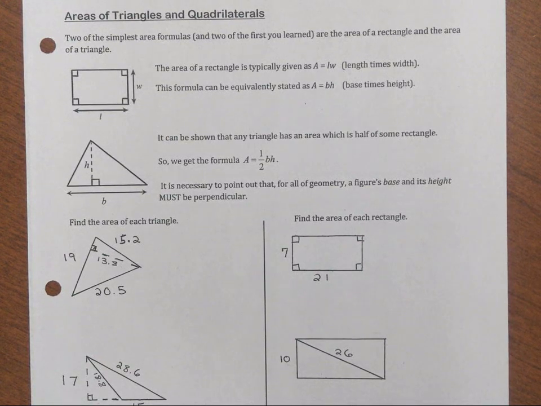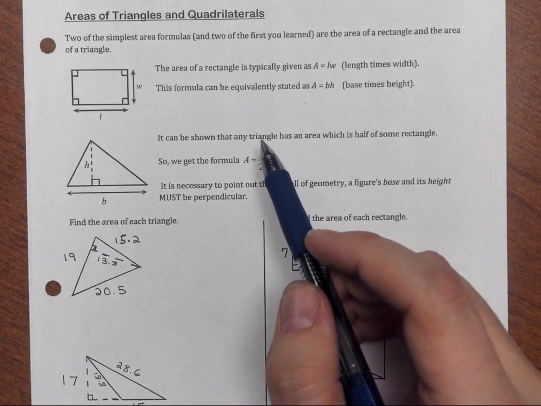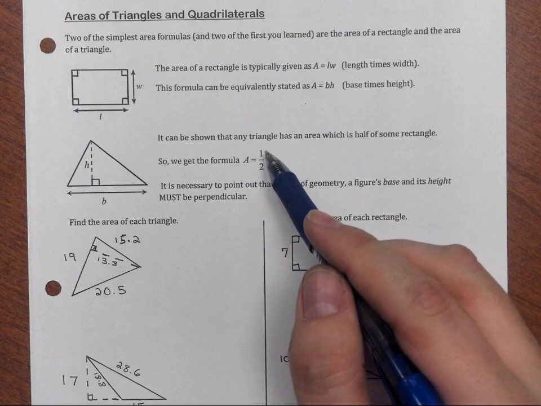All right, so we want to look at areas of triangles and quadrilaterals. You've been dealing with area for several years, going back to elementary school, so I don't need to spend too much time introducing the concept. It's really just using formulas and understanding that it's space inside a figure. So, the first two formulas you learned were the area of a rectangle and the area of a triangle.